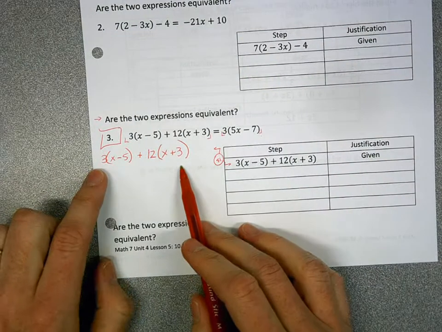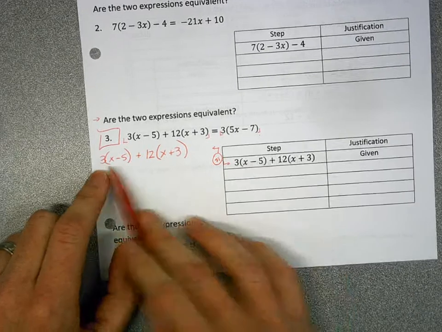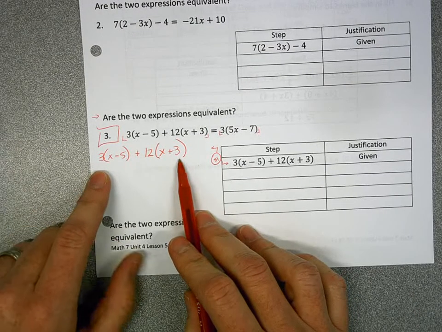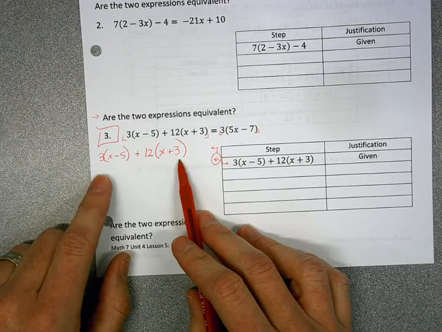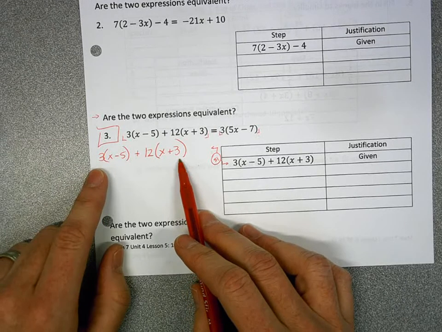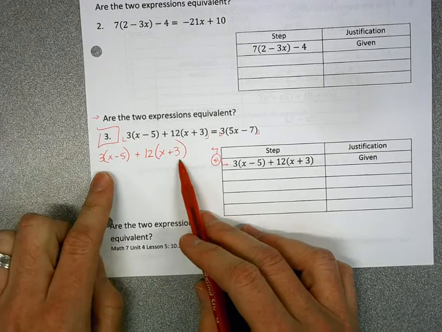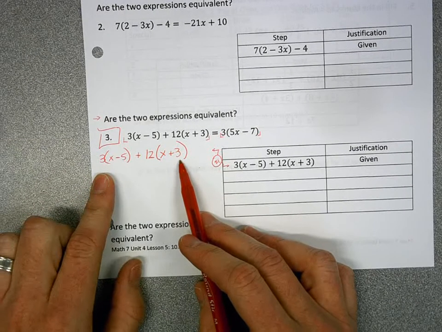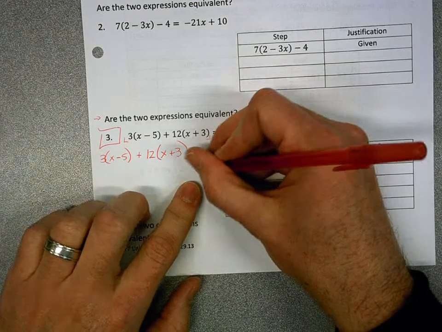This is not simplified. How do I know? Well, remember, the two conditions: a simplified expression cannot have parentheses and it cannot have like terms, and we have both going on here. So when we simplify a long expression like this, our first thing we're going to do as a 7th grader is we're going to actually eliminate parentheses. So this leads us to step 2.